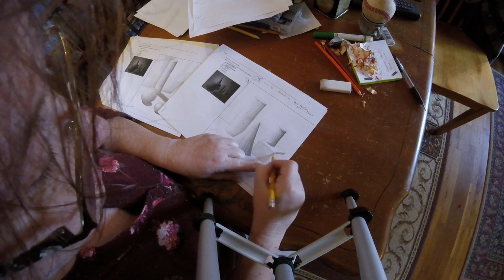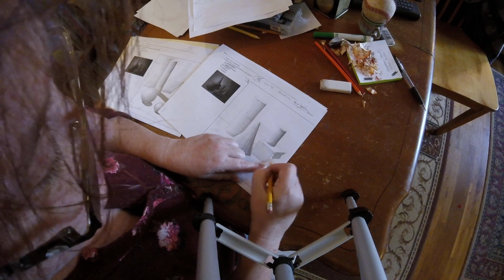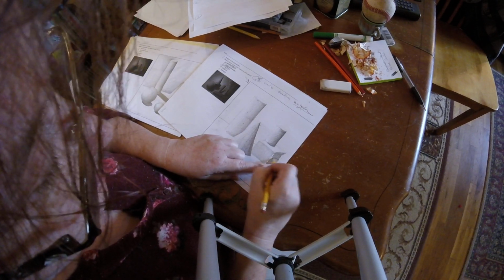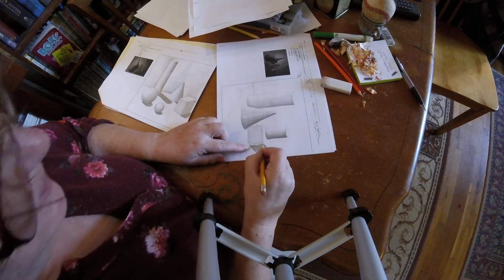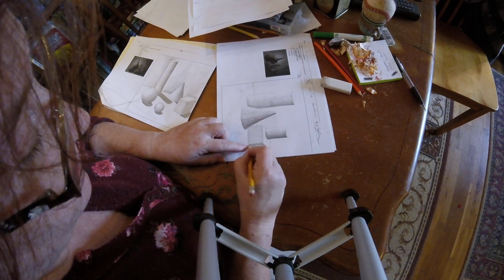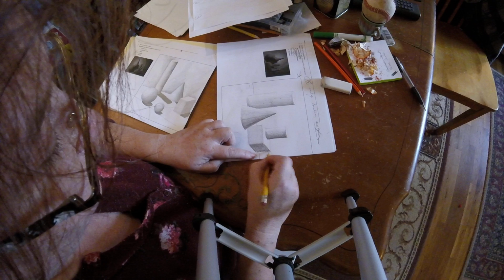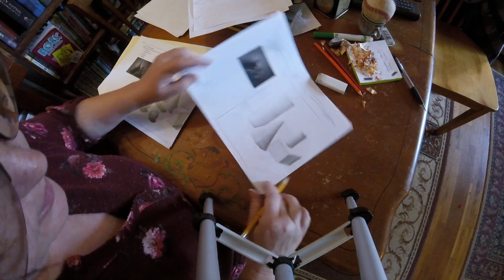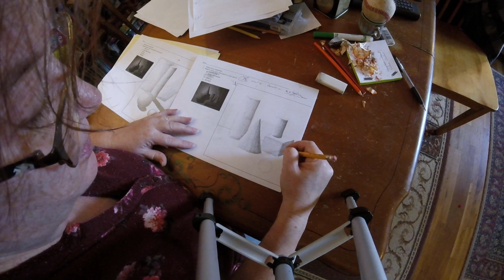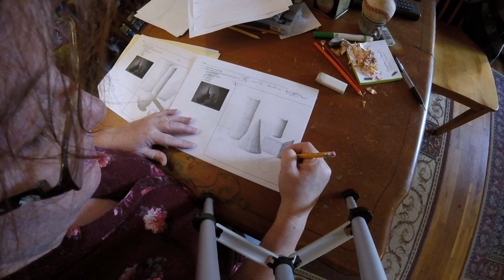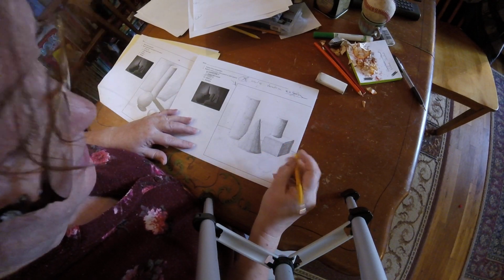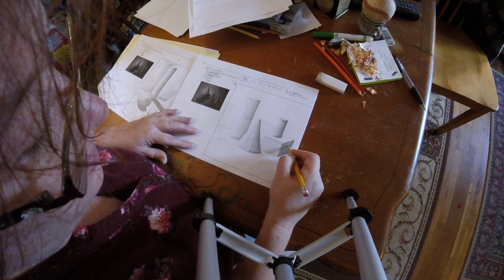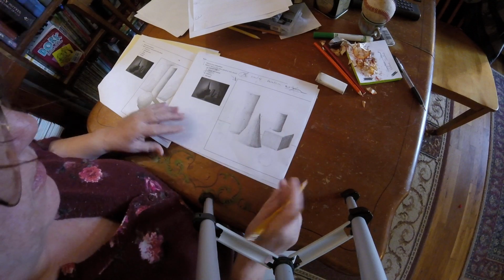This side's going to be darker. And that little pit marks from my table. Now make sure this line is clean, but do not outline. There should be no outlines on any of these.